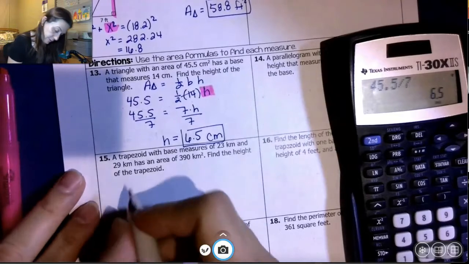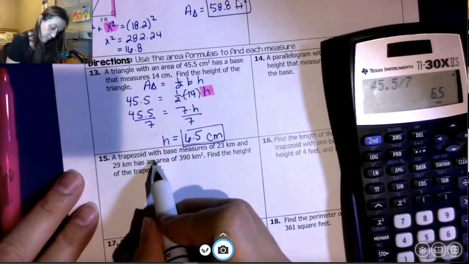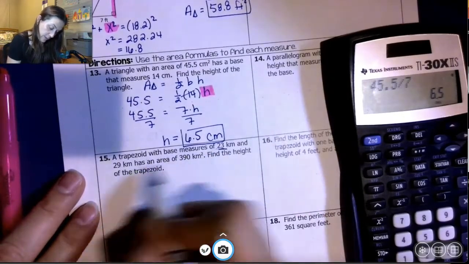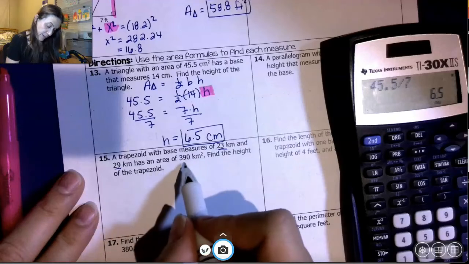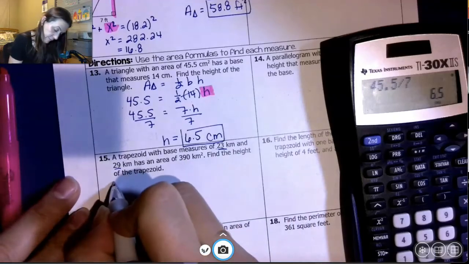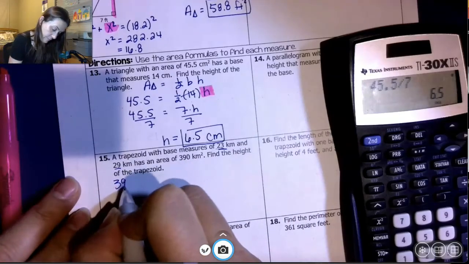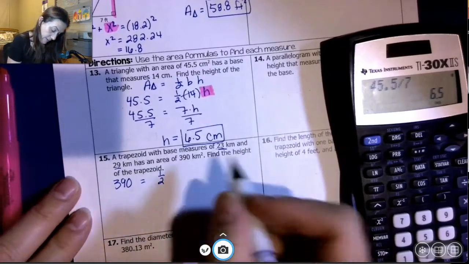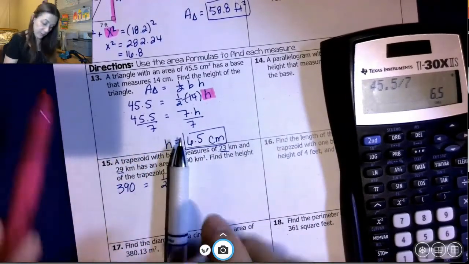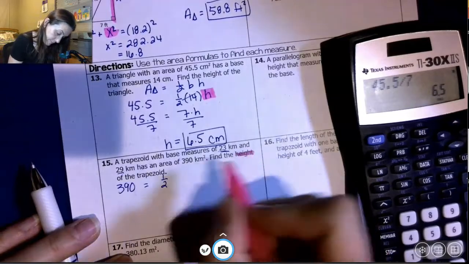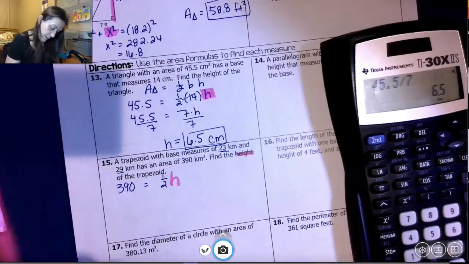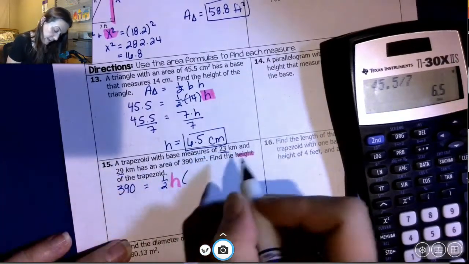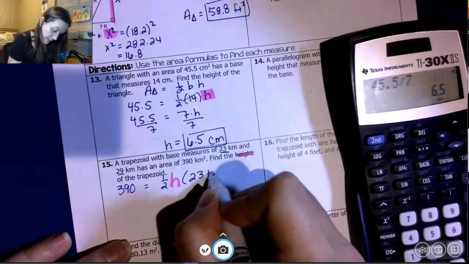Here I have a trapezoid with base measures of 23 and 29, has an area of, okay, the area of a trapezoid is equal to 1/2 the height, which is what we're looking for, of the two bases, 23 plus 29.